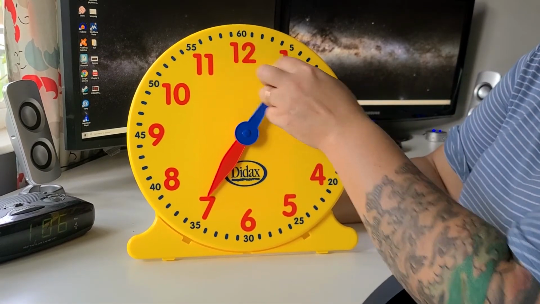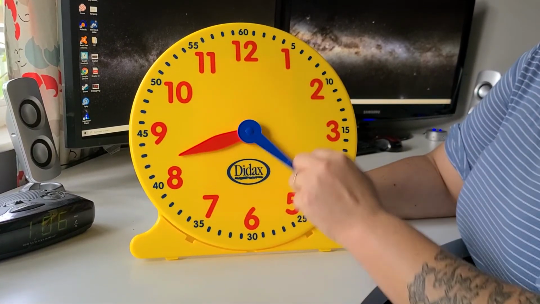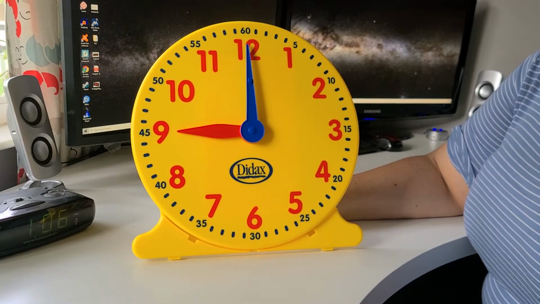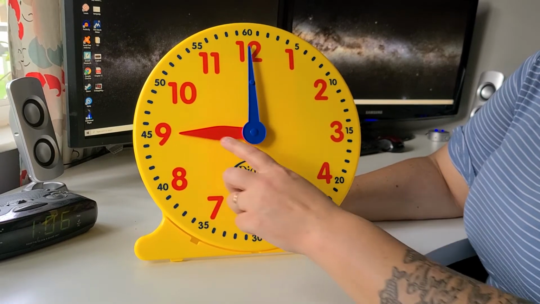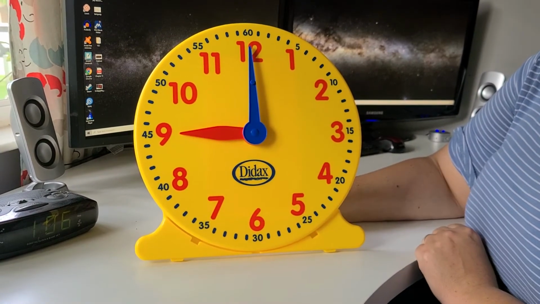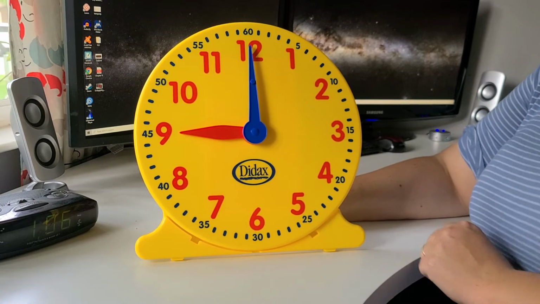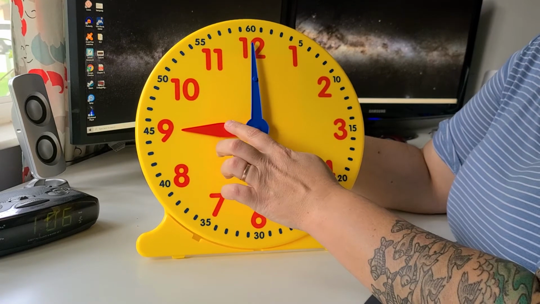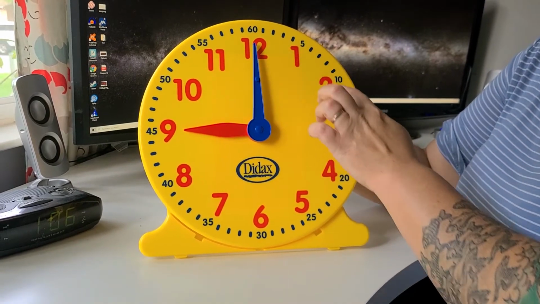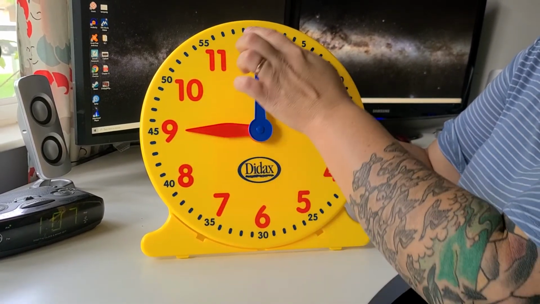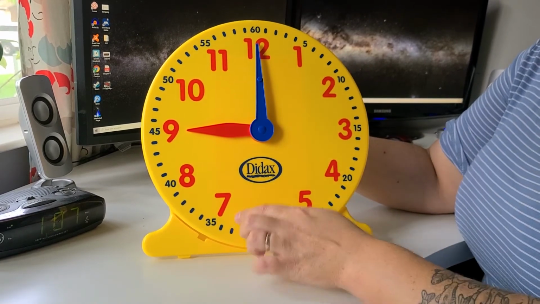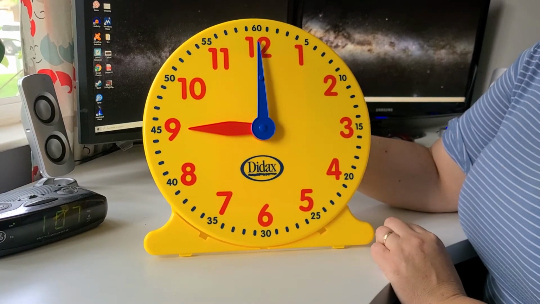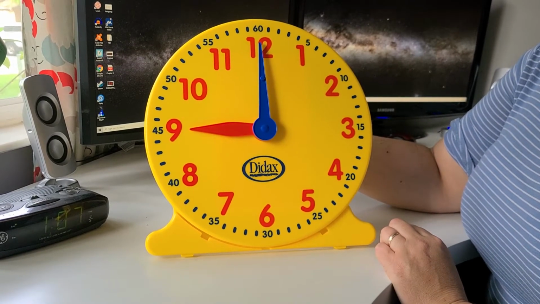Let's do one more. Move this around here. How about now? What time is it? That's right, it's 9 o'clock. All right, so when I look at my clock, some things that I notice besides my two hands is that I notice that there's these numbers that go all the way around. And there's actually blue numbers and red numbers. And what we've been looking at is the red numbers, and those tell you the hour.